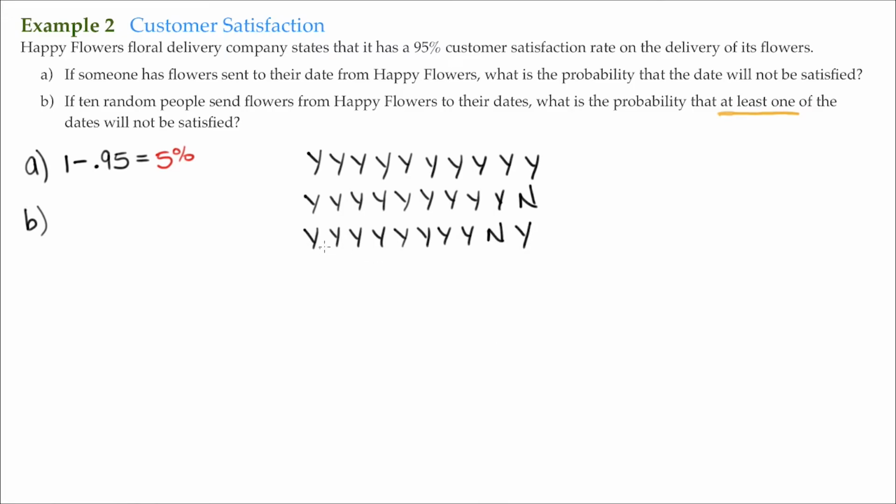Here the first 8 say yes, the 9th person says no, and then the last person says yes. Or maybe one of the outcomes could look like this, where the 8th person says no, and the last 2 say yes.